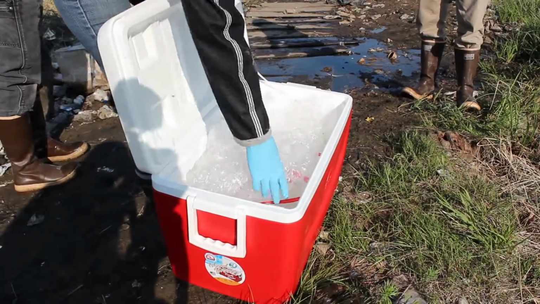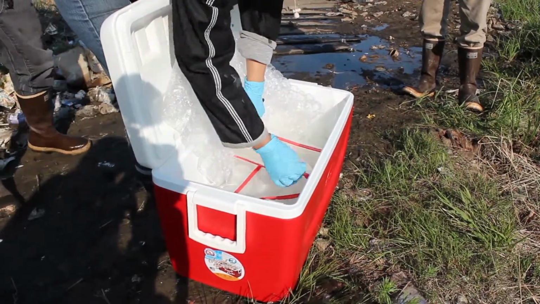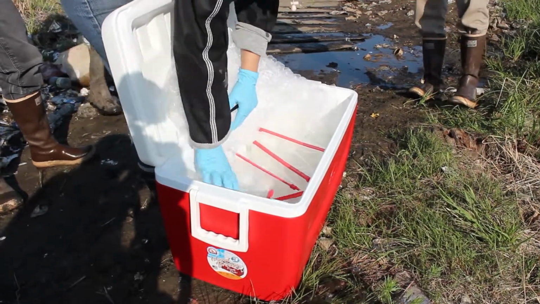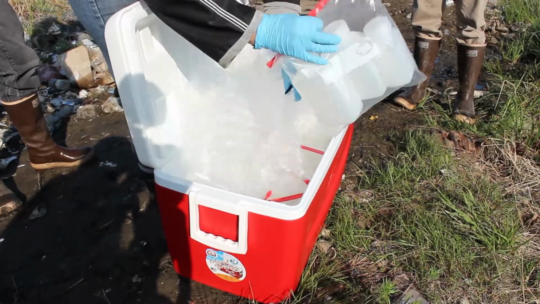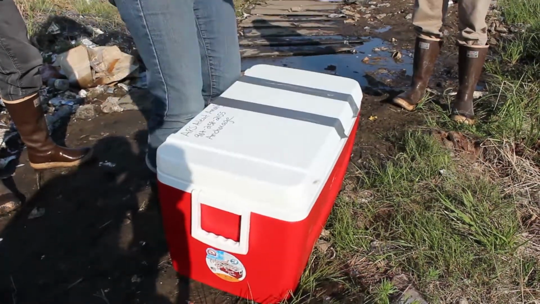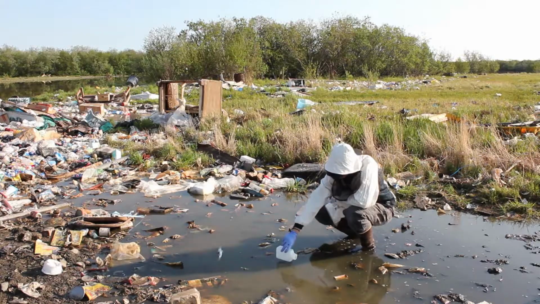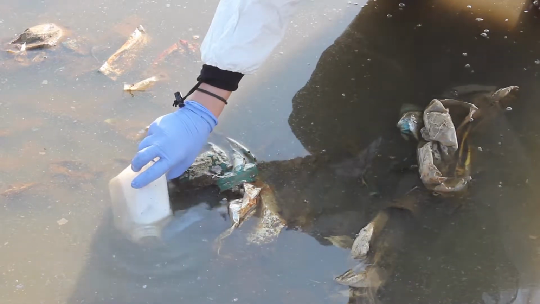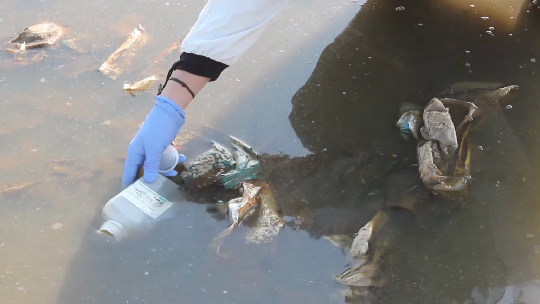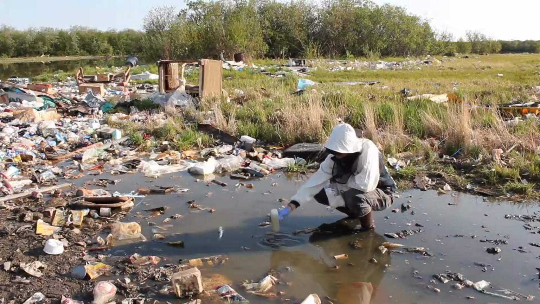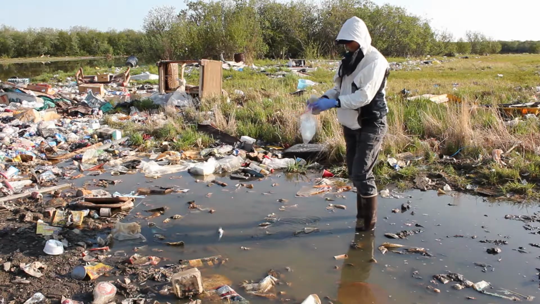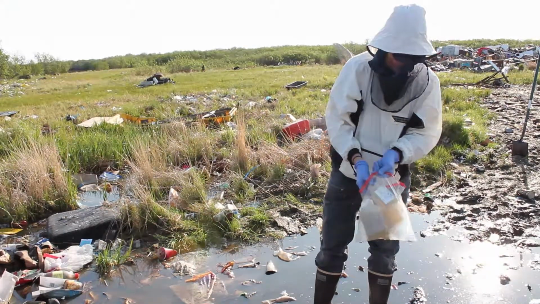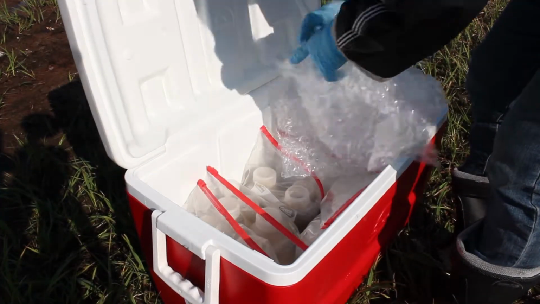Then collect water in the sample bottles that you will send to the lab for analysis. To avoid contaminating your samples, do not touch the inside of the lid or the rim of the bottles. Gently place the bottle into the water and fill up to the line shown on the bottle. Be careful not to disturb the water too much. You don't want to collect too much mud. Once full, put the bottle in a plastic bag and place it in the cooler.